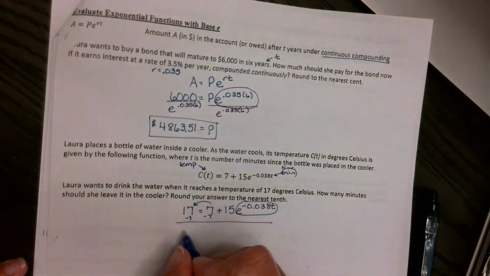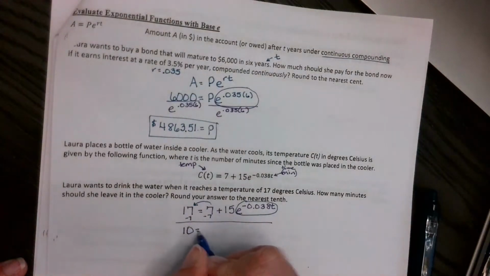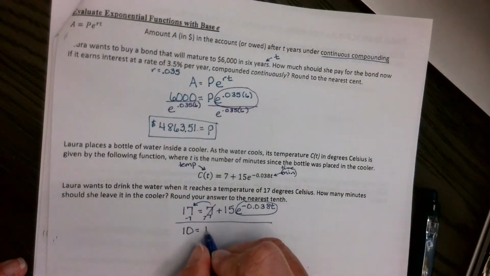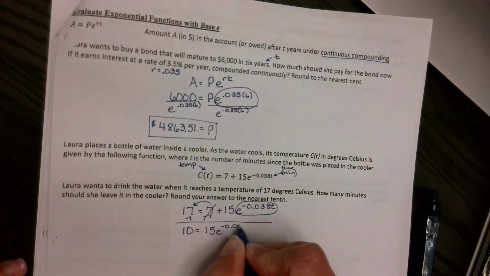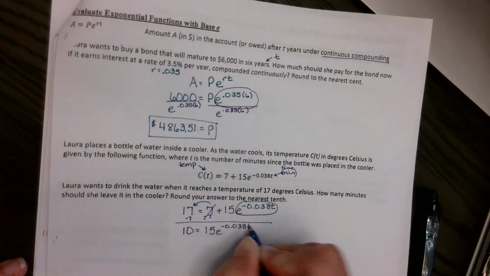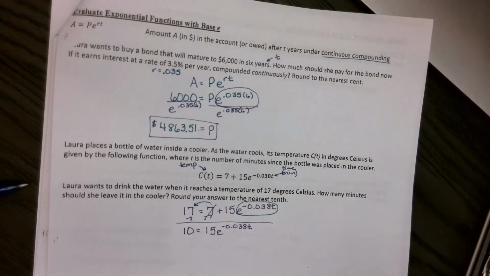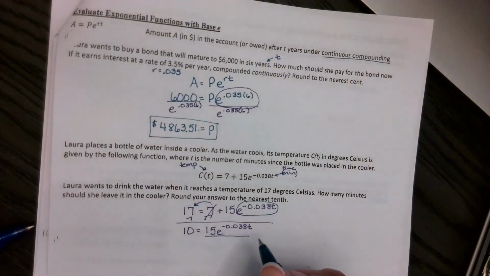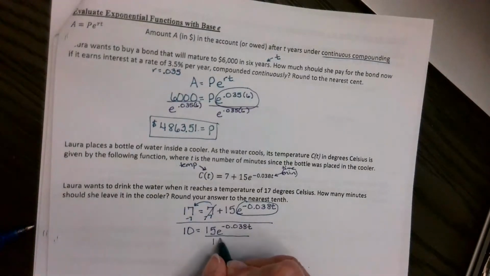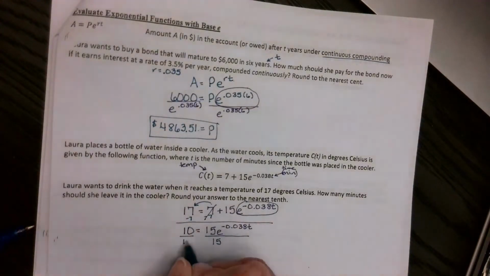That gives us 10 equals 15 e to the negative 0.038t. Now we're going to divide by 15 because we've got to get this e to this power all by itself.